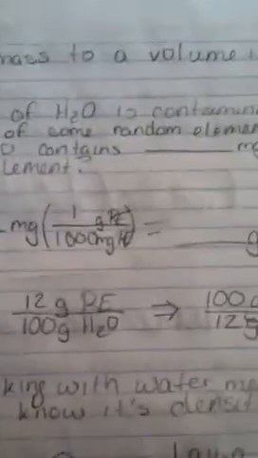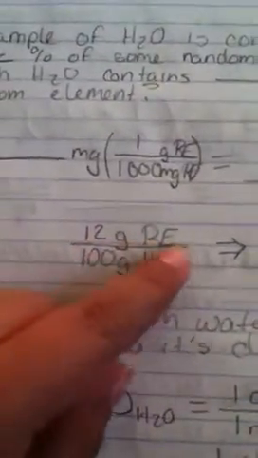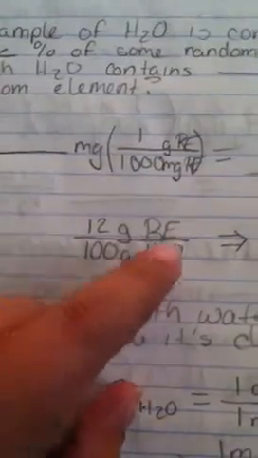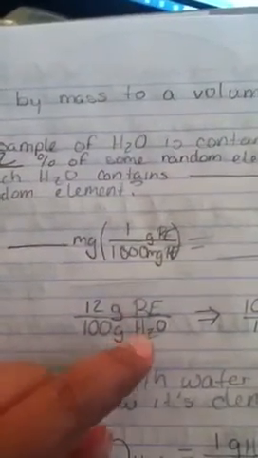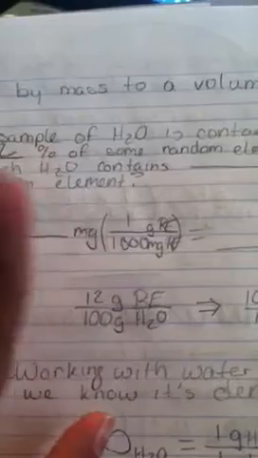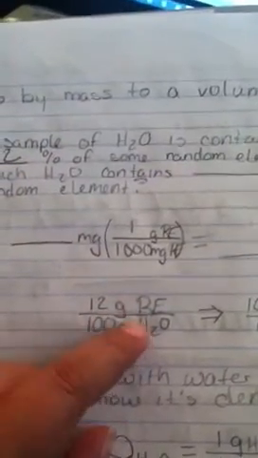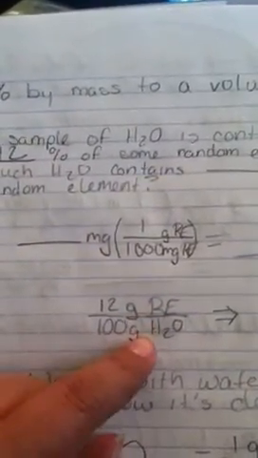Anyway, if we said that this was 12% for some random reason, just fill that in. 12% by mass means 12 grams of the random element per 100 grams of water. If this is aqueous, because we were talking about water up here. So yeah, it's water. It's not aqueous because it's not an ion dissociating, but that's a whole other thing. Anyway, this is just a conversion factor.